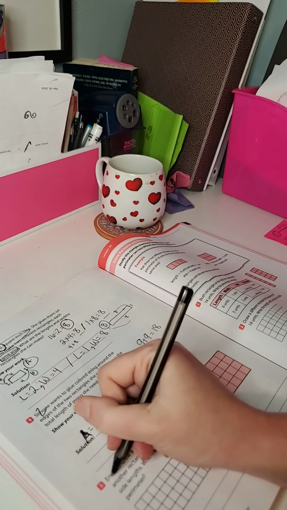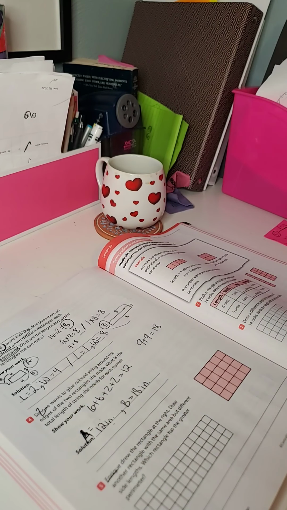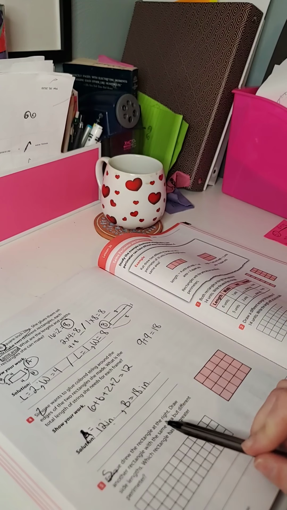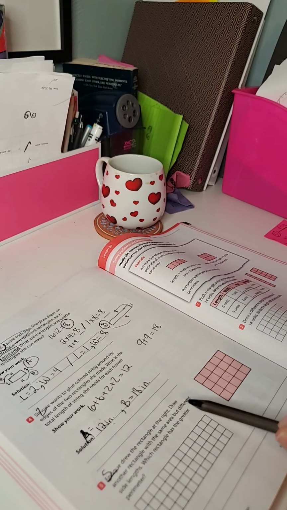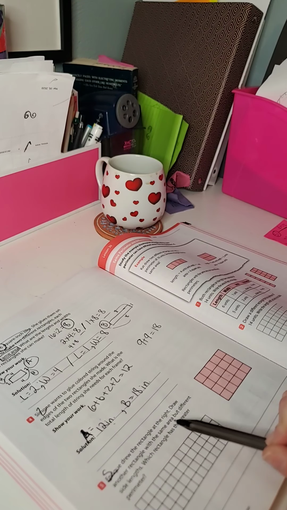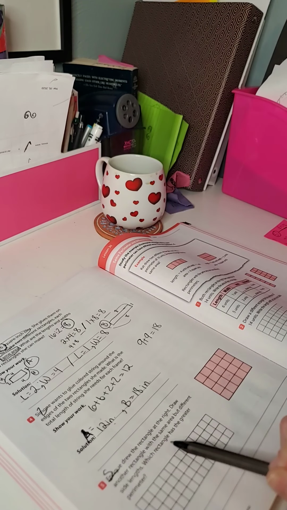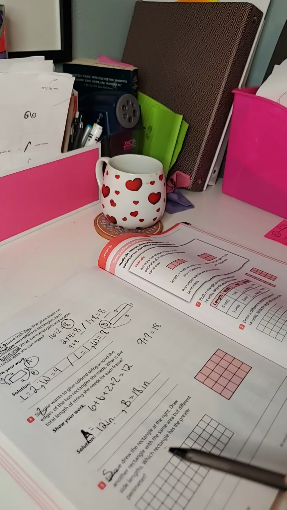Ooh, Enrique, I like that name, but we don't have an Enrique. Definitely have a Sunny. Sunny drew the rectangle at the right. That's this bad boy. Draw another rectangle with the same area, but different side lengths. Oh, we know how to do that. Which rectangle has the greater perimeter?